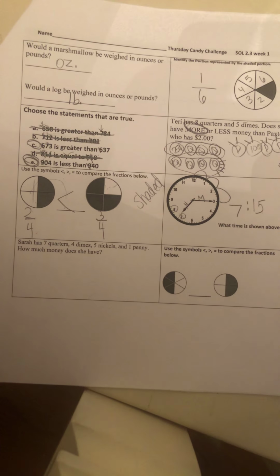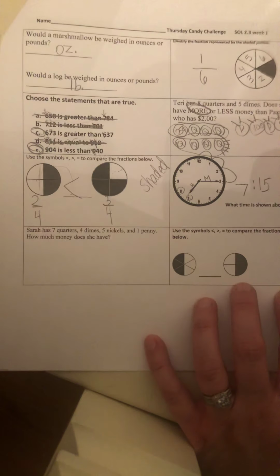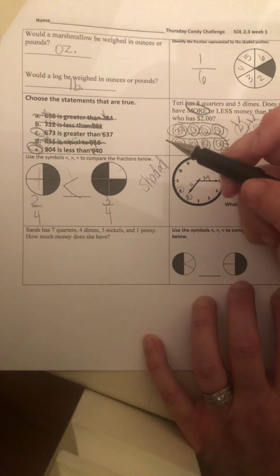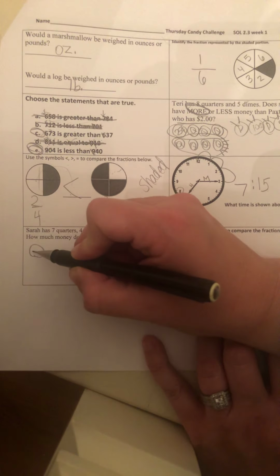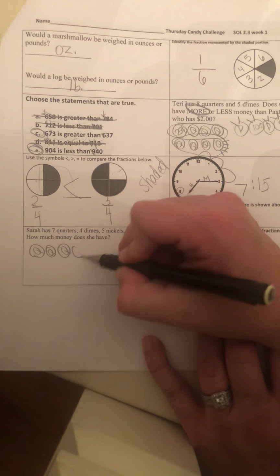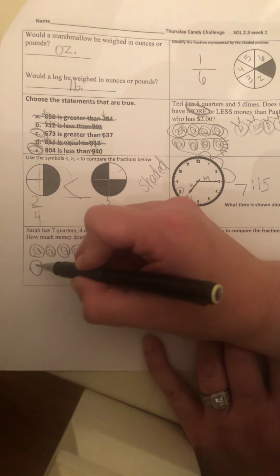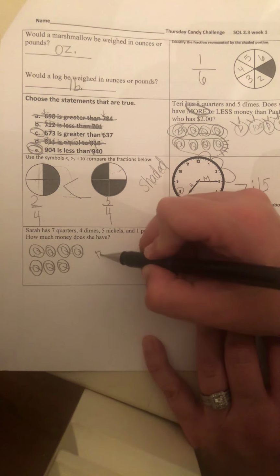Again, I would draw the coins so that you can show mastery of it. So Sarah has 7 quarters, 4 dimes, 5 nickels, and 1 penny. How much money does she have? Well, I'm going to draw my quarters. I need 7 of them. And if you're using your own money, that is fine too. Actual coins. All right. She has 4 dimes.